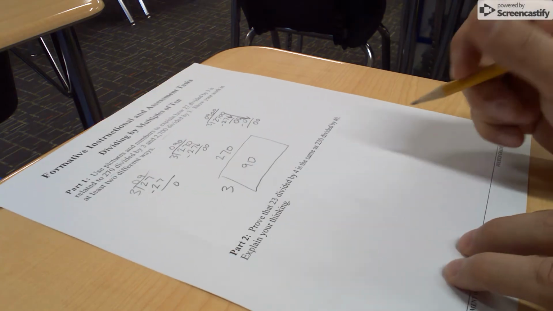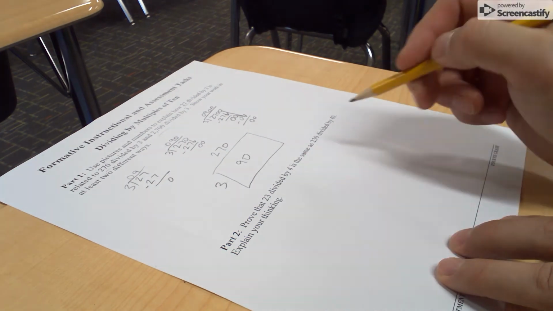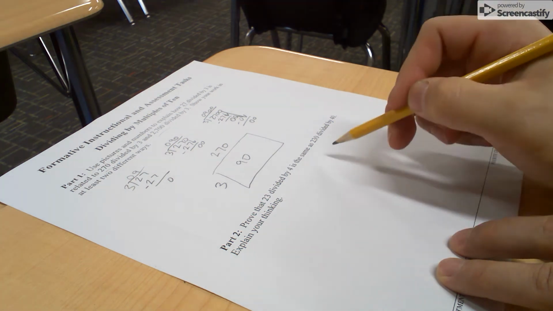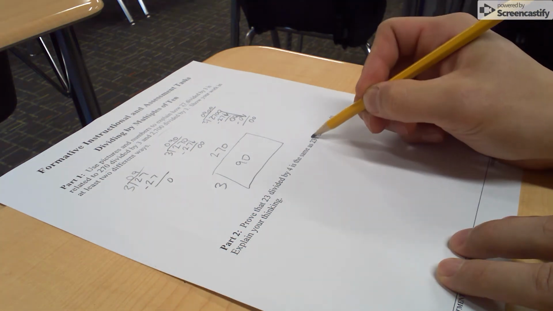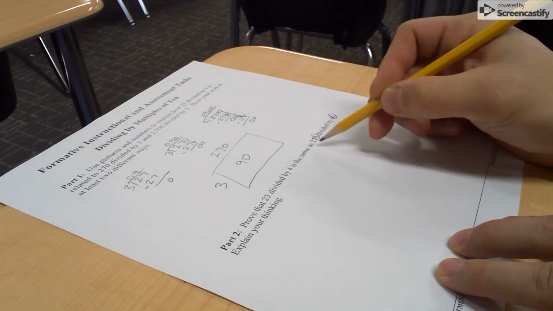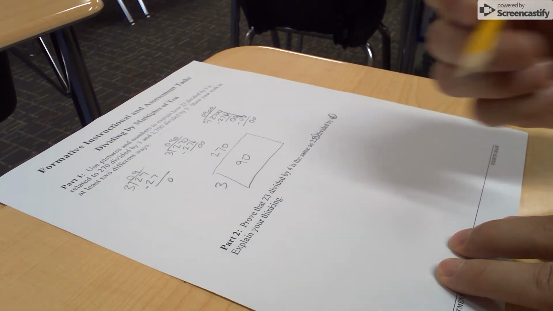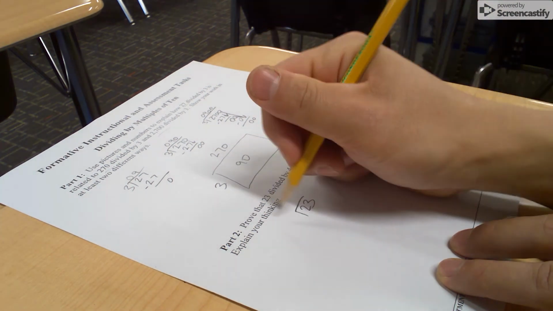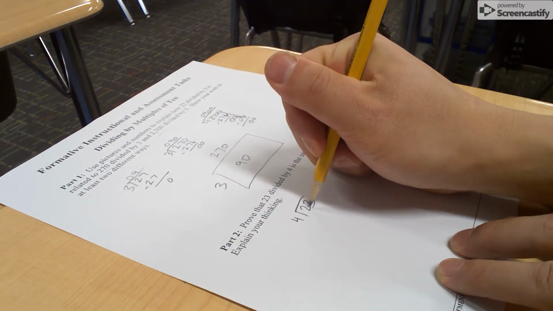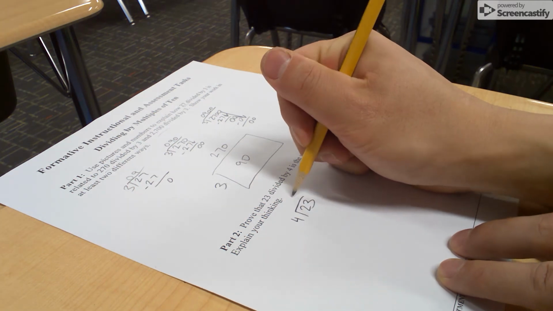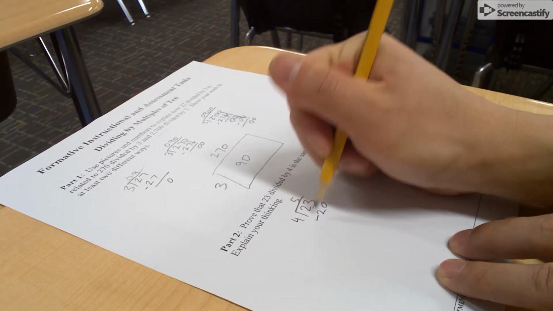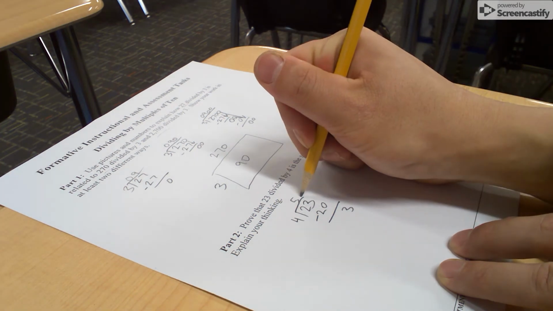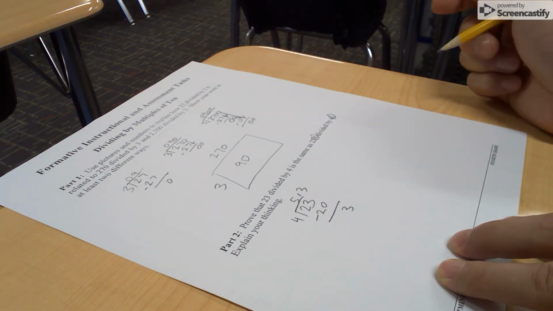Right? Down here at the bottom, we're proving that 23 divided by 4 is the same as 230 divided by 40. The big takeaway here is, once again, that since they both have 1 zero at this point, it's going to give us the same answer. So 23 divided by 4, if they did it, 4 goes into 2 zero times. However, we can get 5 4s into 23. It's going to give us 20. And then we're going to have a 3 left over. So 5 remainder 3.